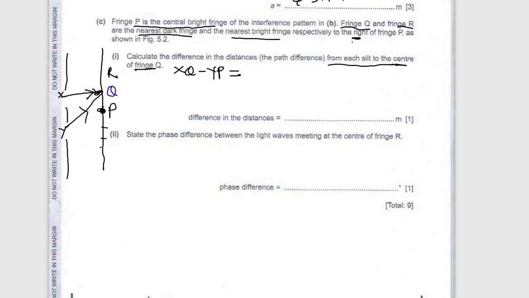Since Q is a dark fringe, we use the general formula for dark fringe, (n + 1/2) lambda. What is the position of Q in dark fringe? According to the question, Q is the immediate nearest dark fringe, and n is the order. n can be 0, 1, 2, 3, and so on.